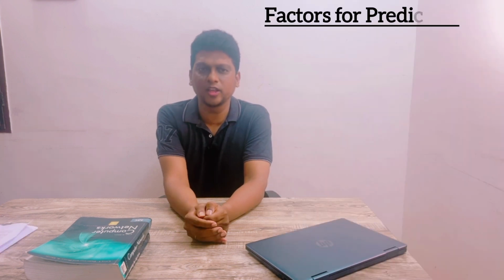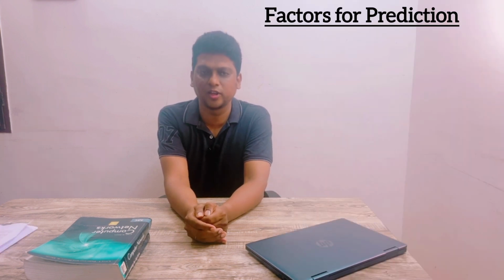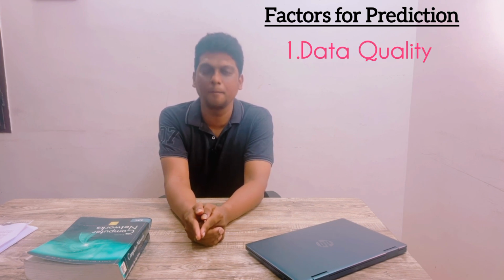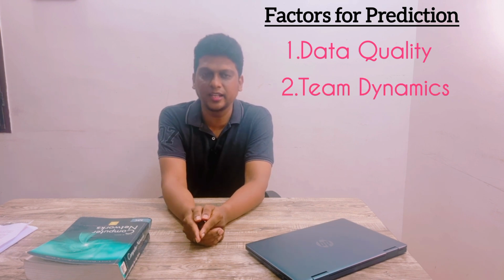We can look at the factors that we have to consider for the prediction. Number one is data quality. The model accuracy depends on the quality and the comprehensiveness of the data. Number two is team dynamics, which means that at that particular venue or particular pitch, the player is in form, and their recent performance.